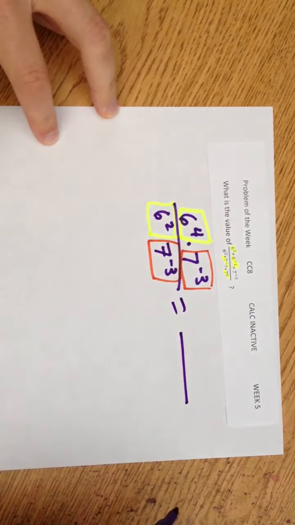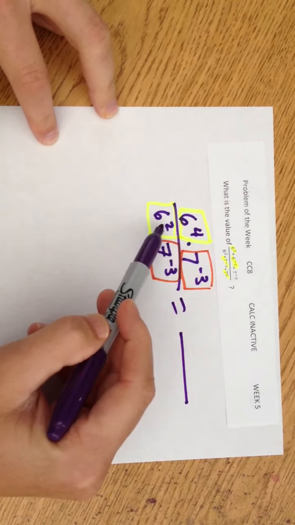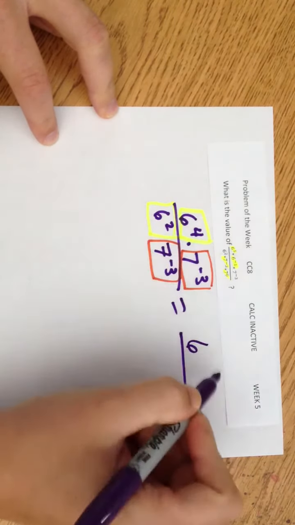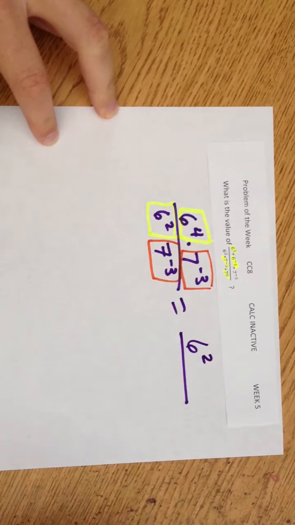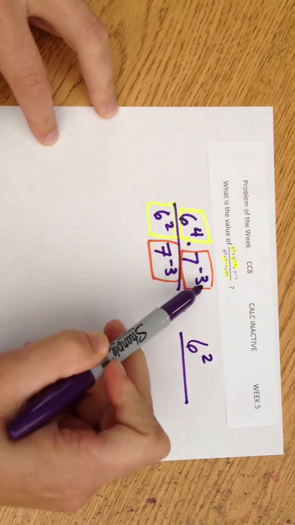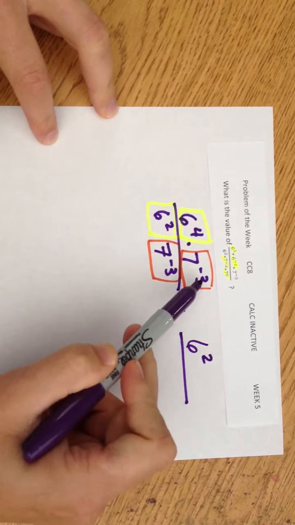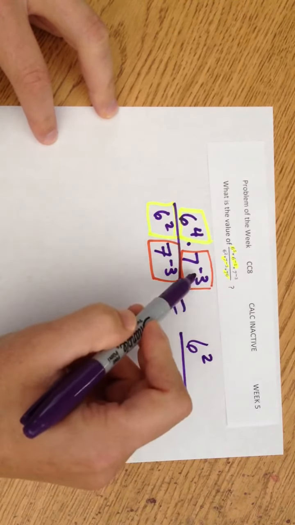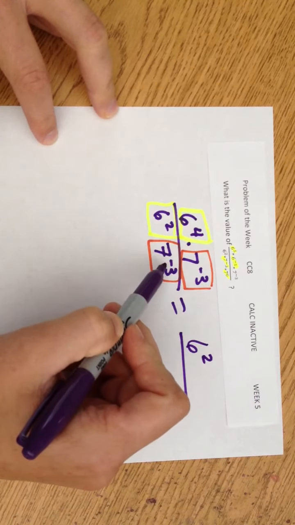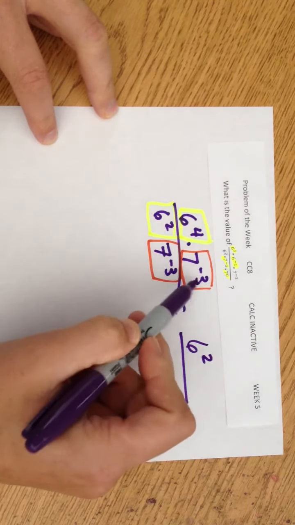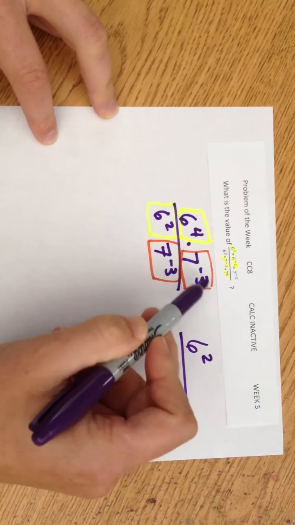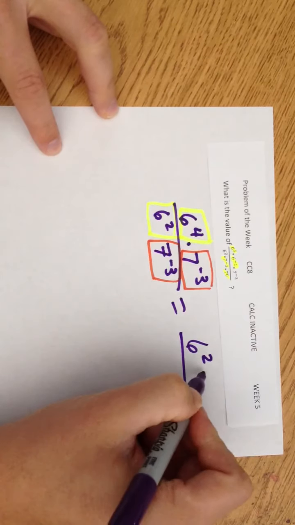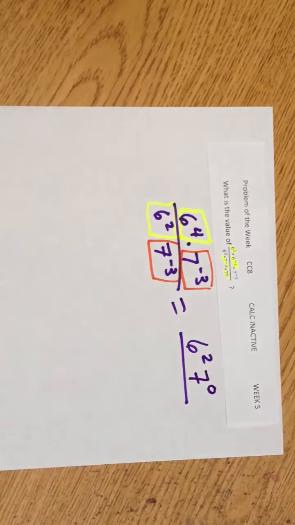So I draw my fraction bar here. Top minus bottom, 4 minus 2, and it goes to the top. So 6, 4 minus 2 is 2, so 6 to the 2nd. 7 to the negative 3rd, 7 to the negative 3rd. Top minus bottom, and it goes to the top. So negative 3 minus negative 3. Top minus bottom. Negative 3 minus negative 3 is 7 to the 0 power.